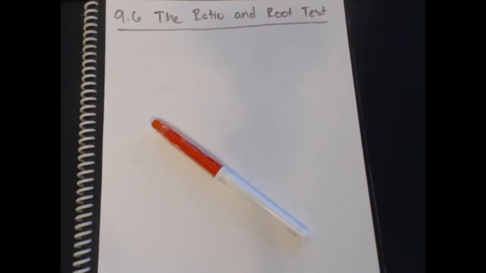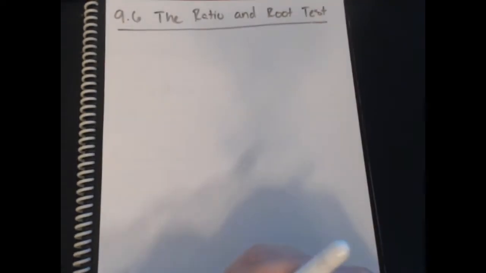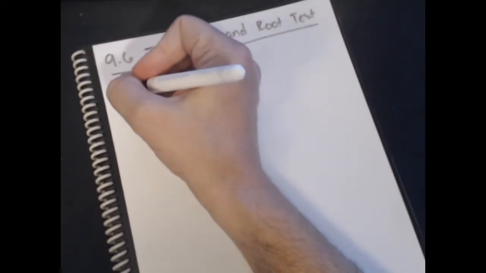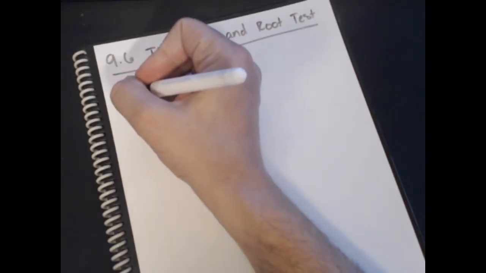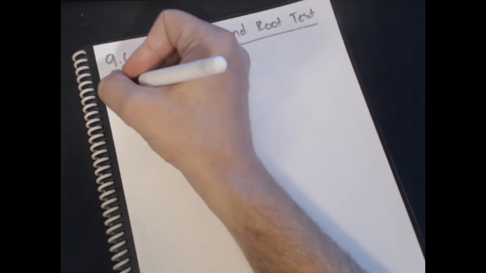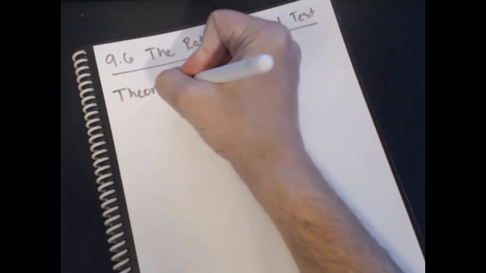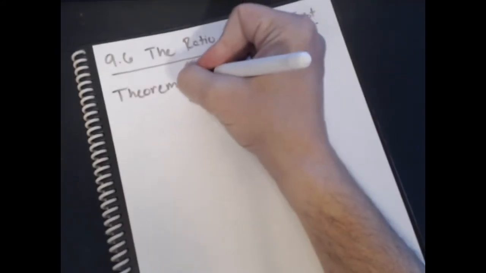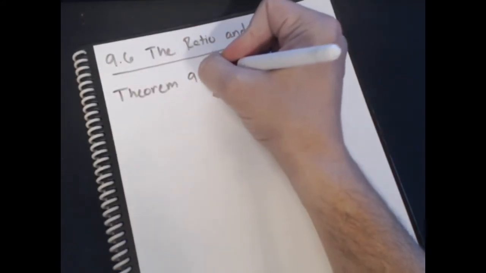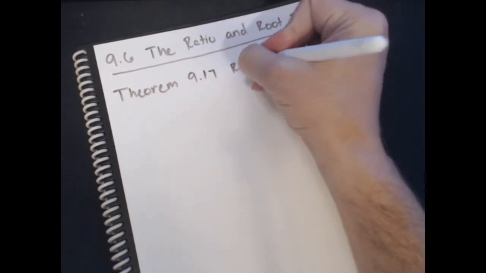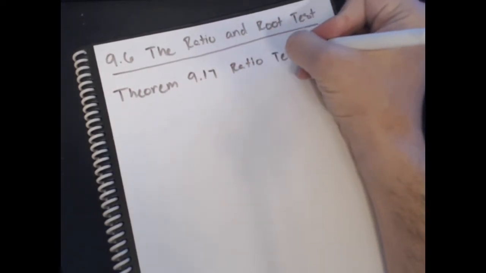All right, so 9.6 is about ratio and root test. My goal today is to talk about each of the tests via the theorems, and then if we have some time, we'll talk about problems. But I want to go through and talk about each of the theorems. And like I said, I already posted it to Classroom, so if you want to check out the section there, you can and follow along with that. It is up to you.